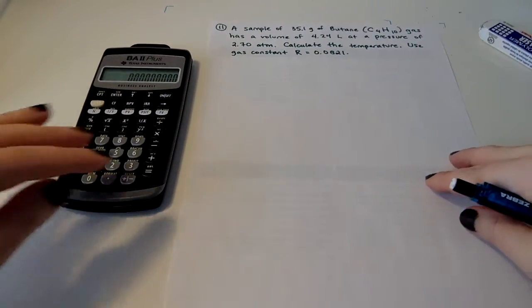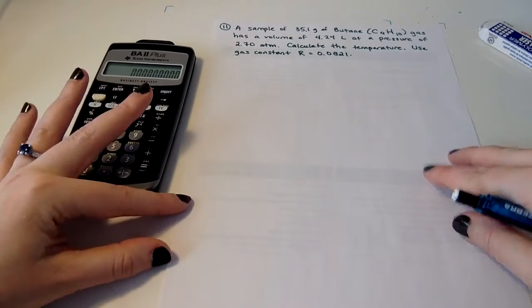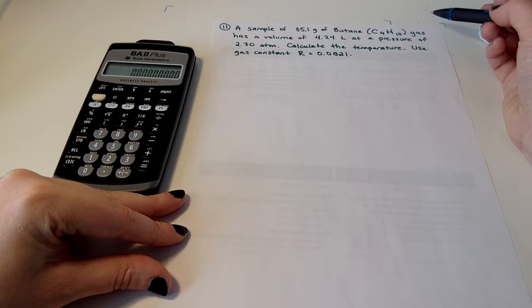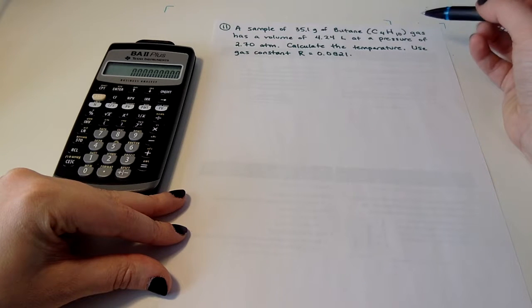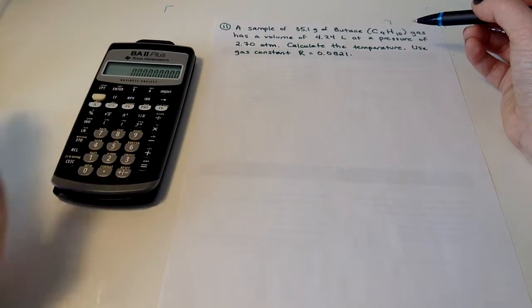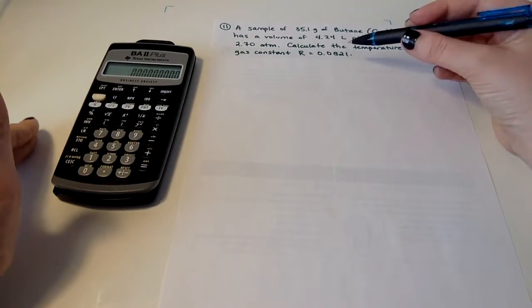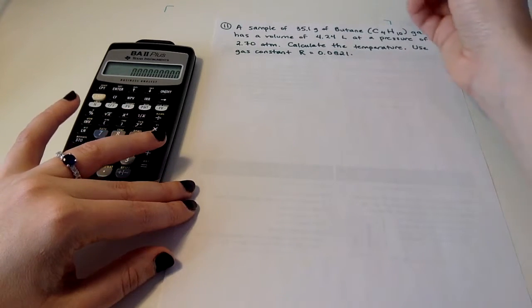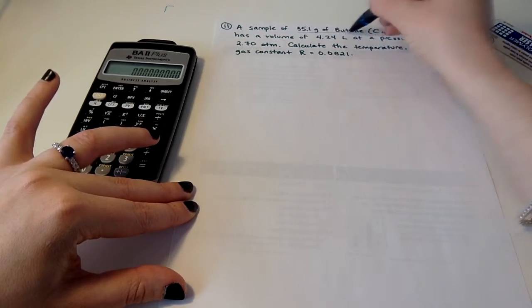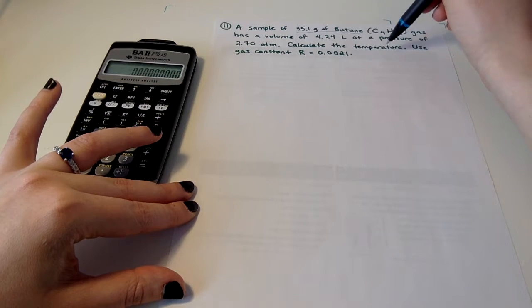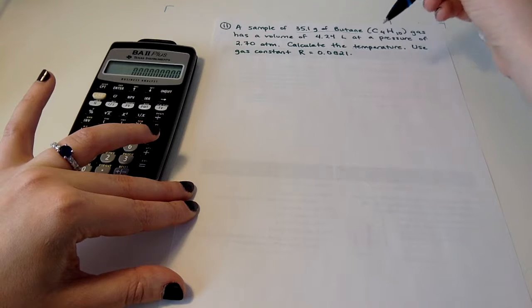Okay, and we're on our last one. A sample of 35.1 grams of butane C4H10 gas has a volume of 4.24 liters at a pressure of 2.70 atm. Calculate the temperature. Use gas constant R equals 0.0821. So, grams of butane, volume, pressure, find the temperature.